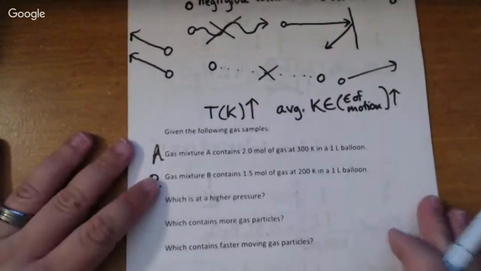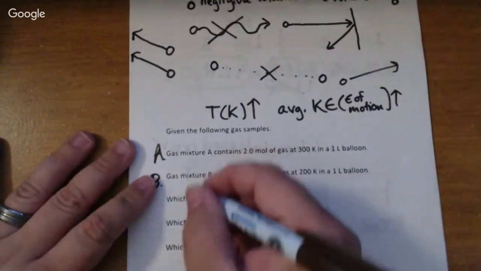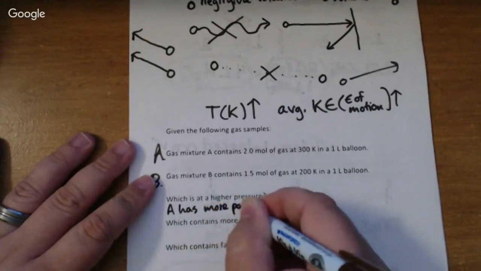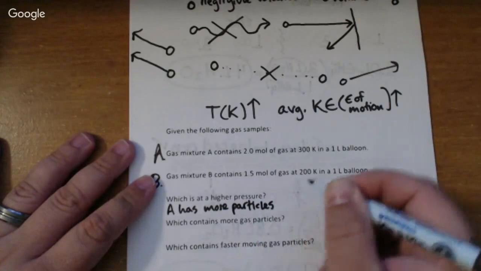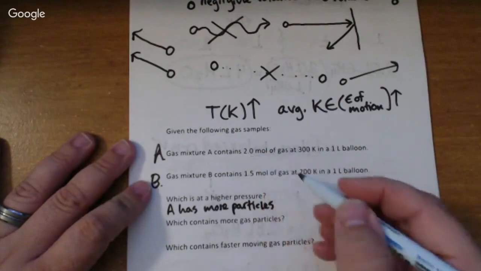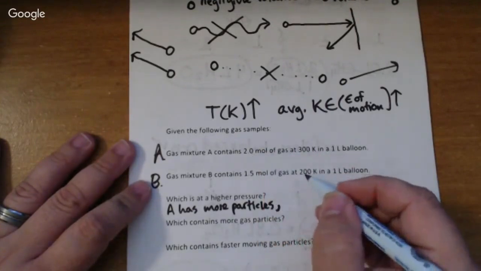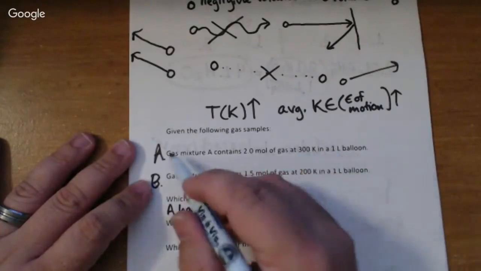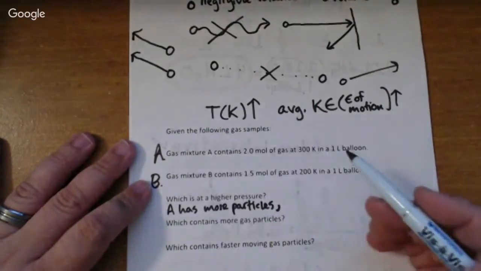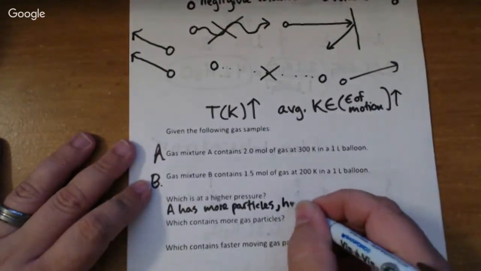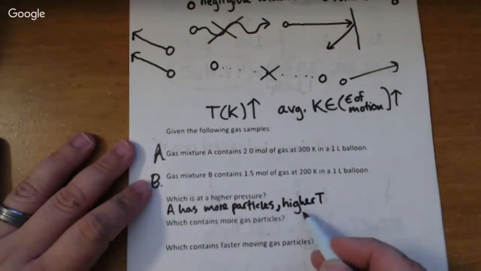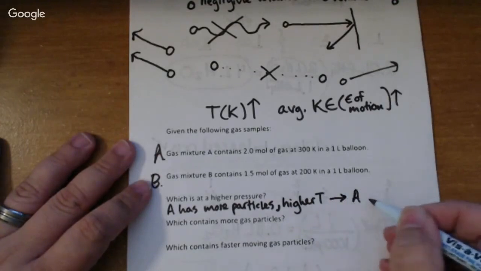So let's look at our samples. Let's see, A has more particles because it has more moles. Moles represent the number of gas particles we have. So A has half a mole more particles. We can also look at temperature. When you compare the temperature, A has a higher temperature, so it has more energy of motion. These particles are hitting harder against the walls of the container. So it also has higher T. So when you put these two together, they both point towards A having the higher pressure.